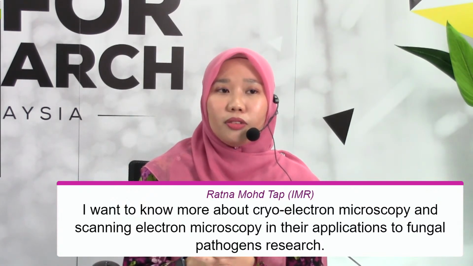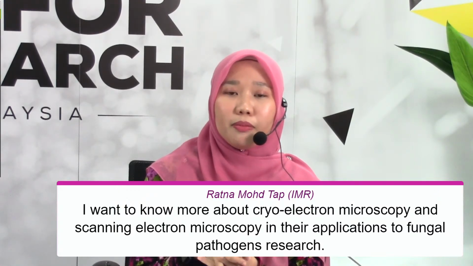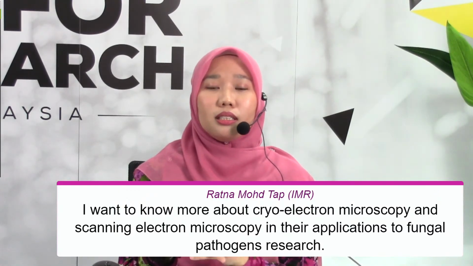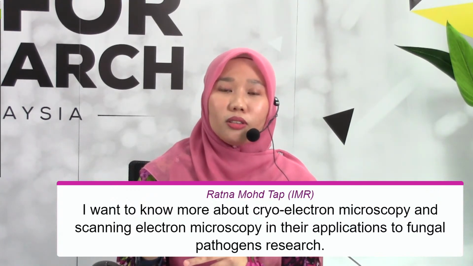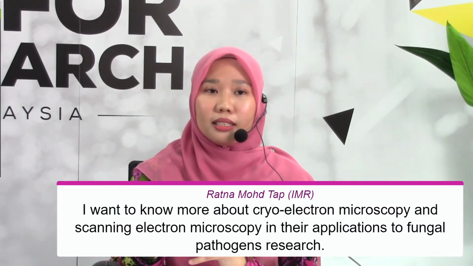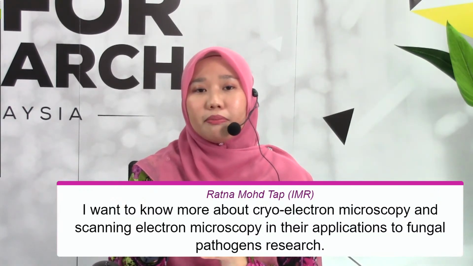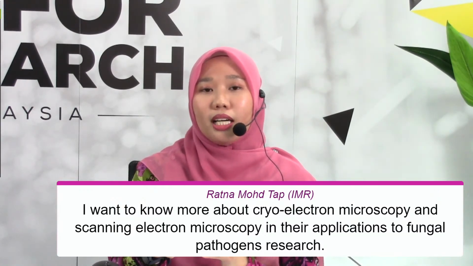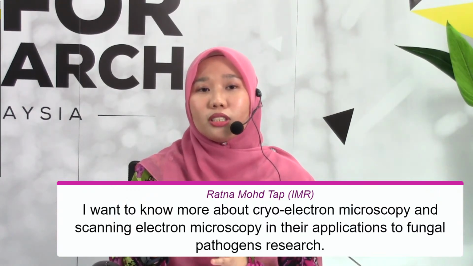And for the SEM, in the application for fungal pathogens, maybe we can see the morphology or the topographical image of the fungal pathogen, which can be seen at a higher level of detail and resolution.